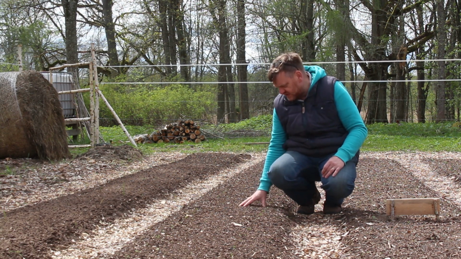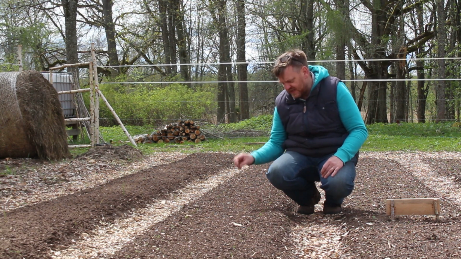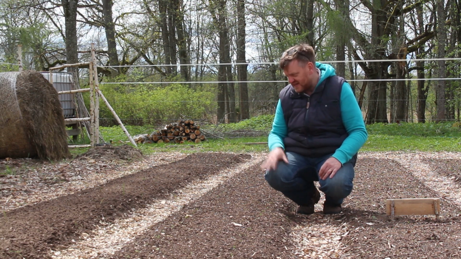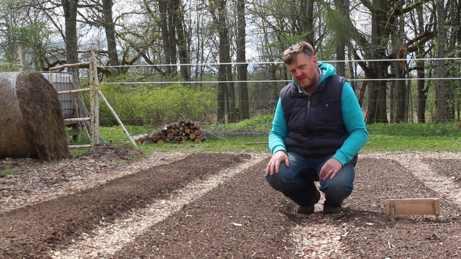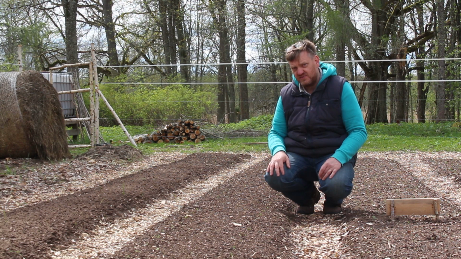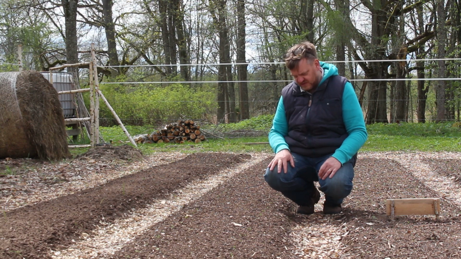Of course, the other thing that the physical barrier of the compost does is it keeps moisture in the soil. Like I said earlier, we've got a very sandy loam here, and that allows water to drain through very quickly, but also to be lost through evaporation and through wind. And that layer of compost protects that.